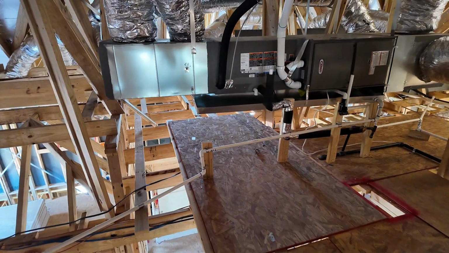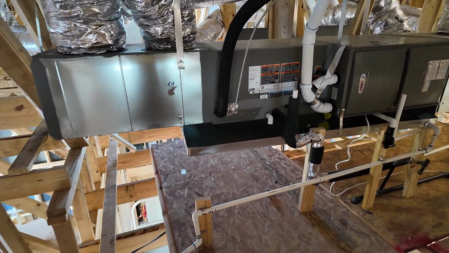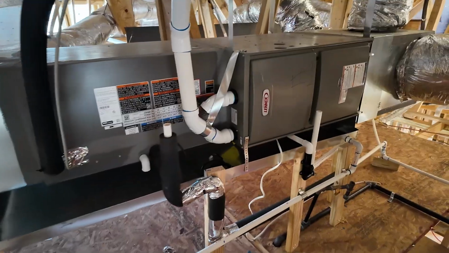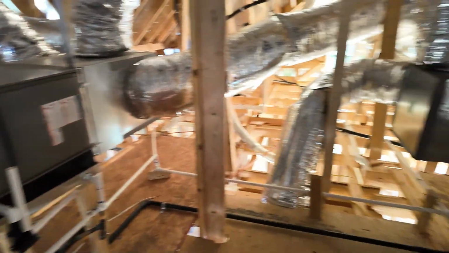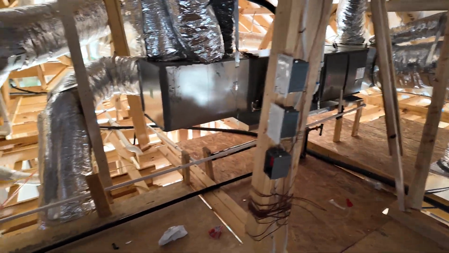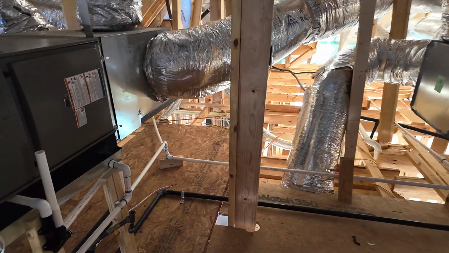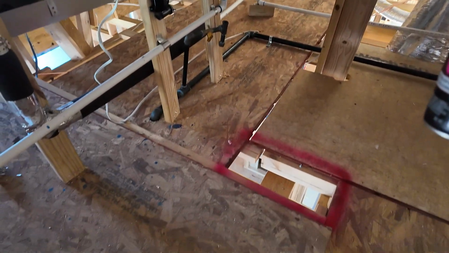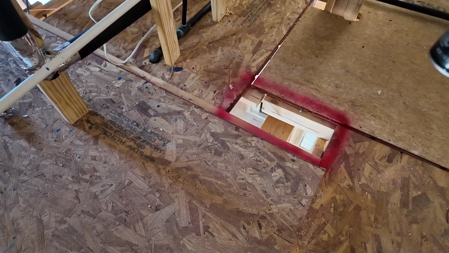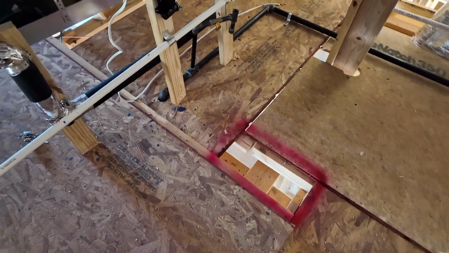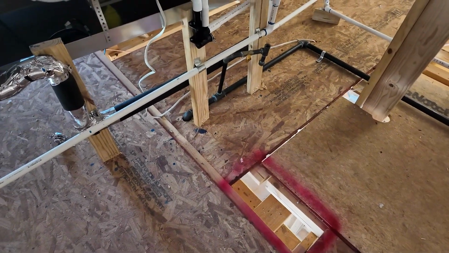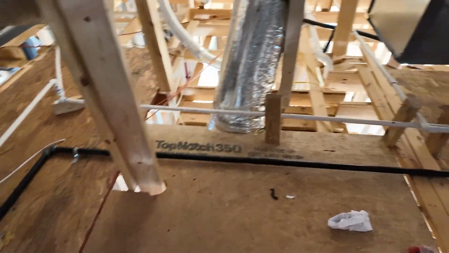Okay, this is the number 1 indoor air handler. And this is the number 2 indoor air handler. They're pretty much identical, so I'll talk to this one, except this one has a hole in front of it, so don't step off into that. And then number 2.